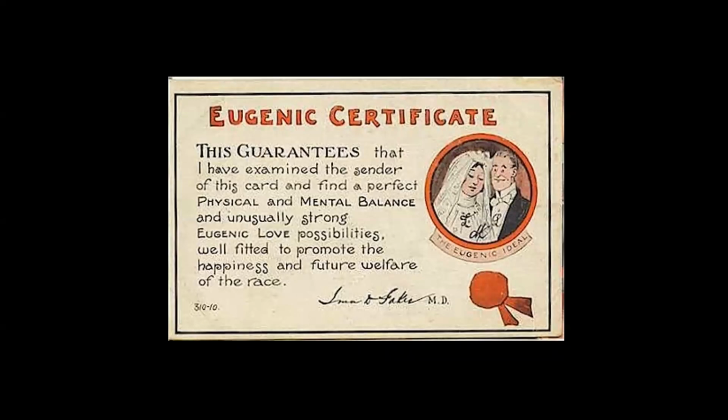You could get a eugenics certificate, where you get examined for your characteristics, your quality, and then you had this to show to other people that you were fit. This eugenics certificate guaranteed that this doctor has examined the sender of the card and finds a perfect physical and mental balance and unusually strong eugenic love possibilities, well fitted to promote the happiness and future welfare of the race.